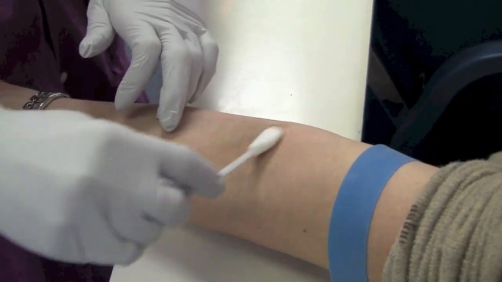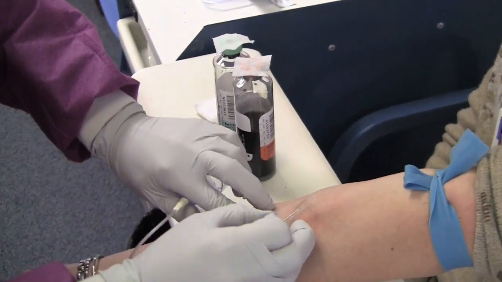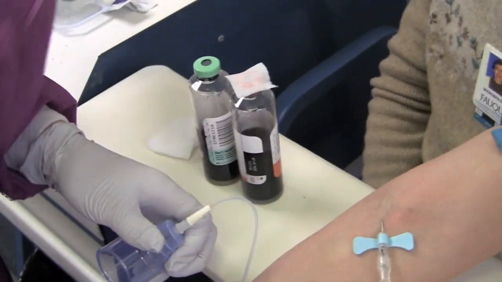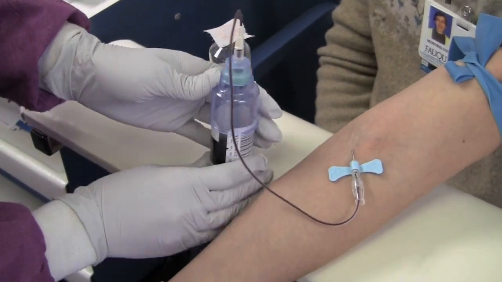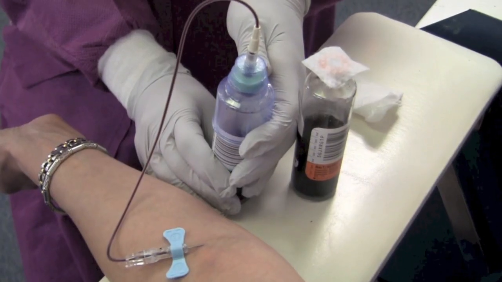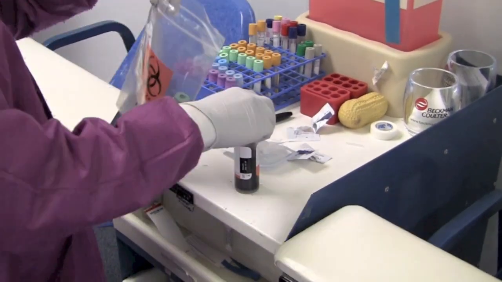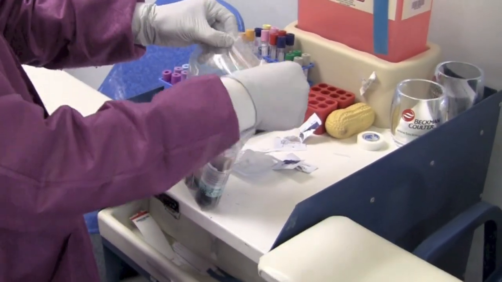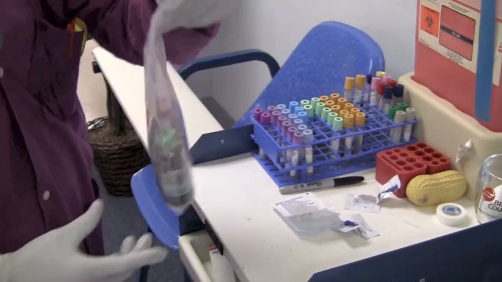In this second example, we have a patient that has been suffering from high spiking fevers. Blood is drawn from the patient and into a blood culture bottle. Once the blood cultures have been obtained, they are placed into a bag for transport.